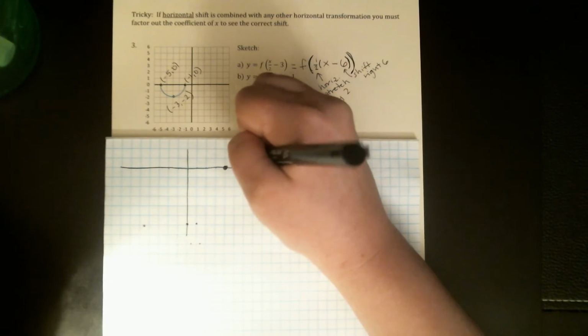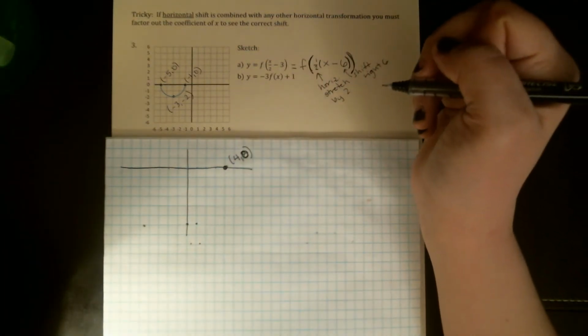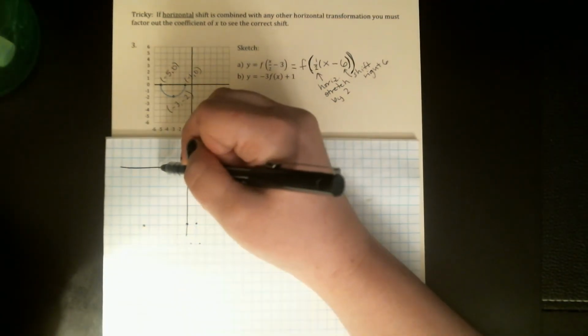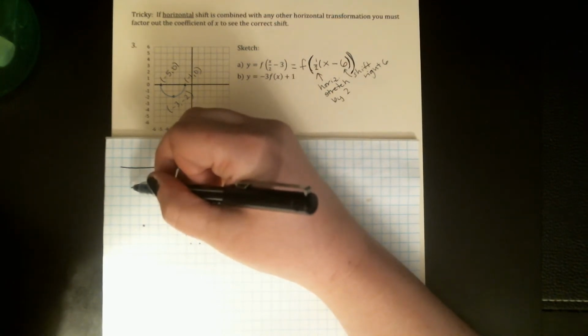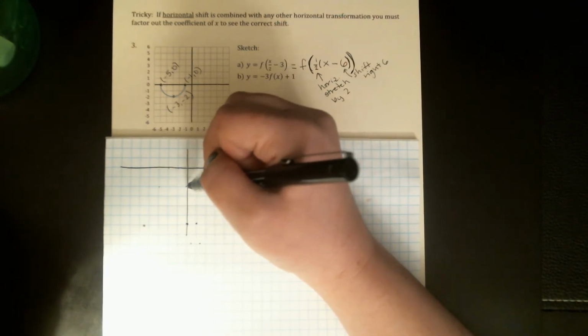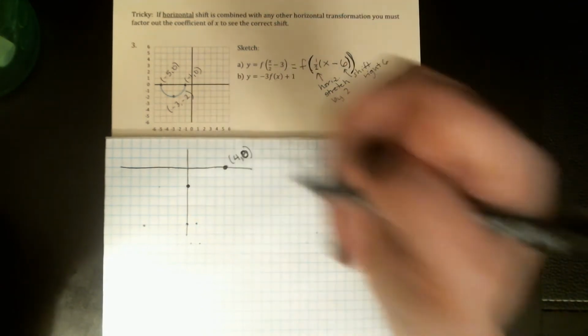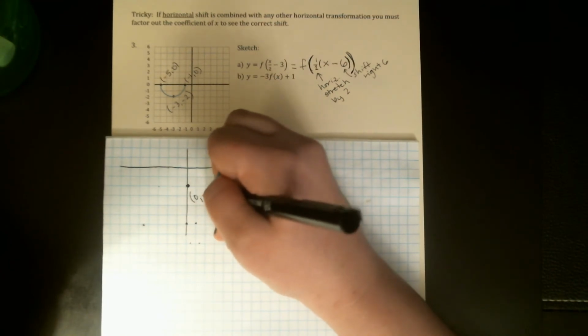Oops, 4, 0. I said it, but wrote something else completely. Next, -3, -2. First, we are doubling our x, so it's going to end up at -6, -2. If we then shift to the right, 1, 2, 3, 4, 5, 6, the bottom of our shape ends up at 0, -2.